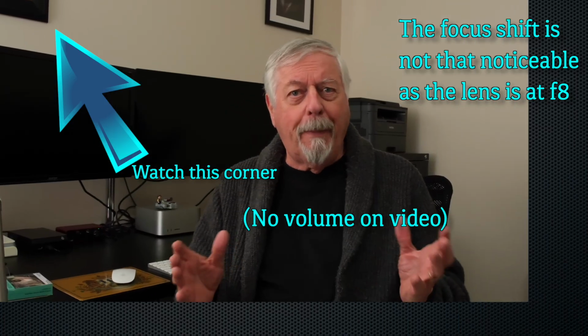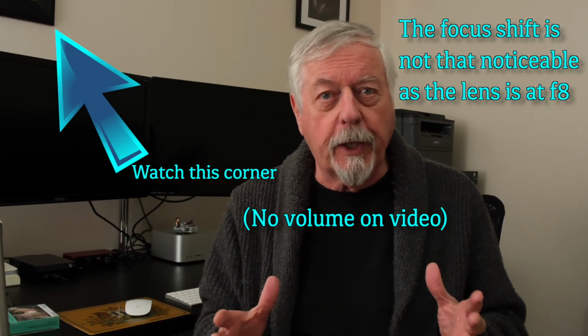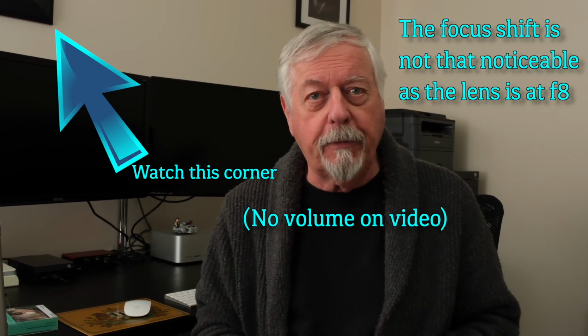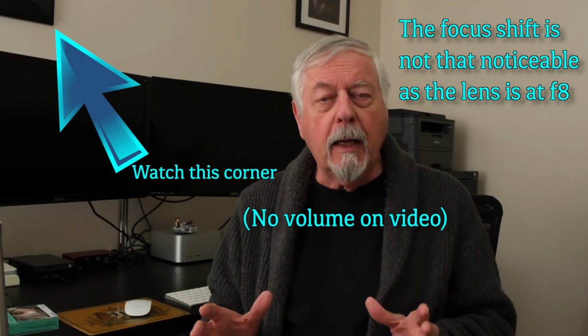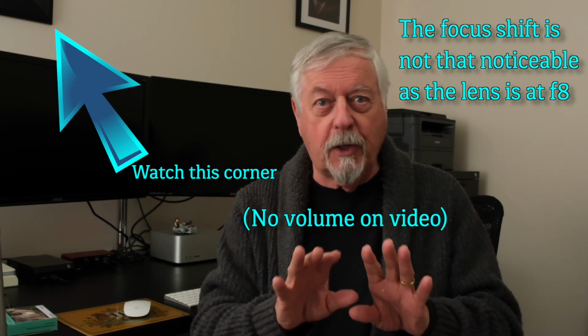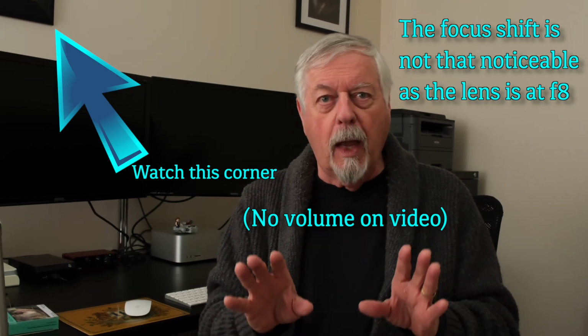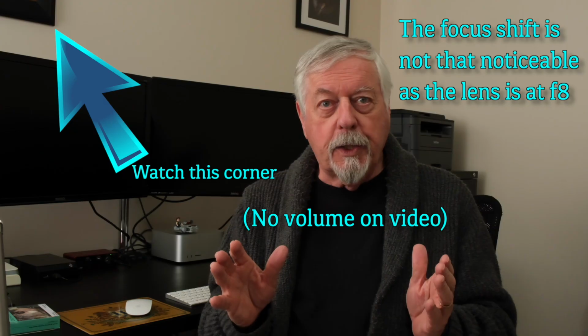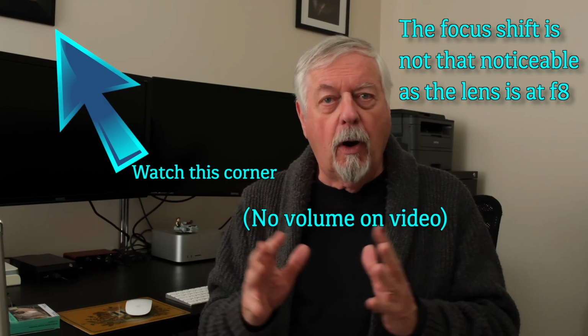Like many lenses, this lens shifts its focal length when it focuses. So as you can see, the top left corner is moving backwards and forwards as the lens focus shifts. Now, being at f8, it doesn't look too bad, but you can definitely see that corner moving.